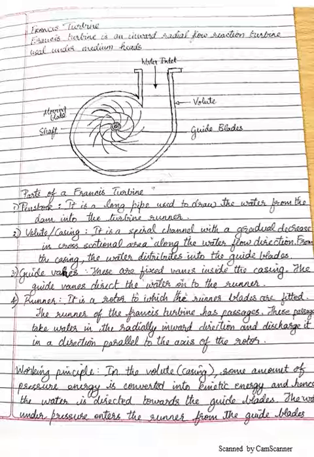A few of the parts are similar in all turbines. One is the penstock, that is the long pipe which draws water from the dam or the reservoir into the turbine runner. Then the volute or casing, which protects the entire turbine. It's a spiral channel in this case, with a gradual decrease in cross-sectional area along the water flow direction. From the casing, the water gets distributed onto the guide blades. The guide blades are fixed vanes inside the casing, and the guide vanes direct the water onto the runner.